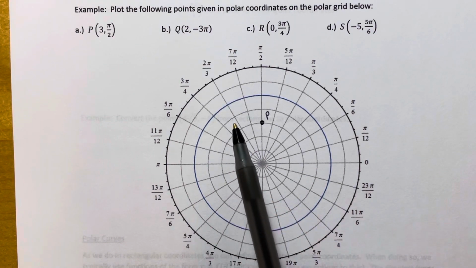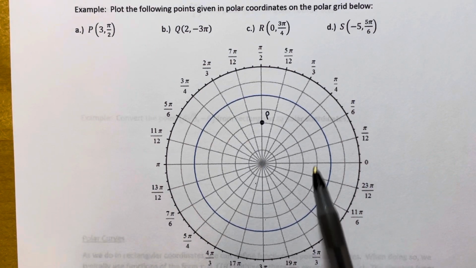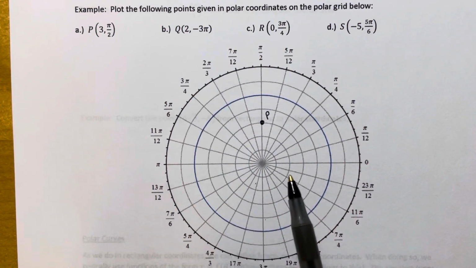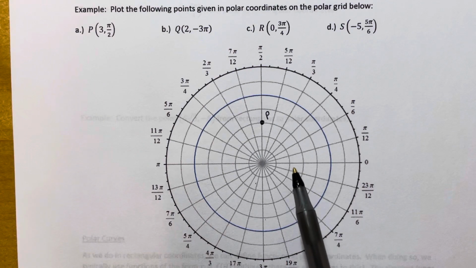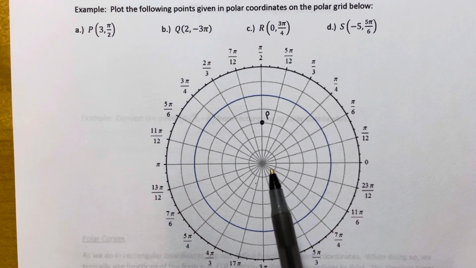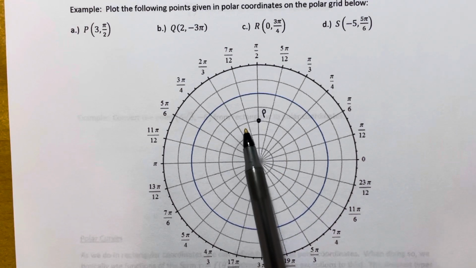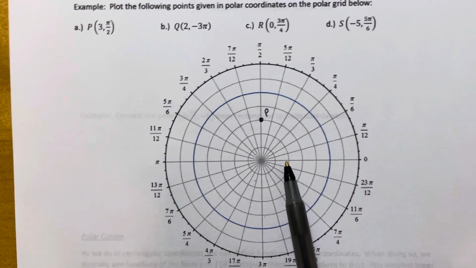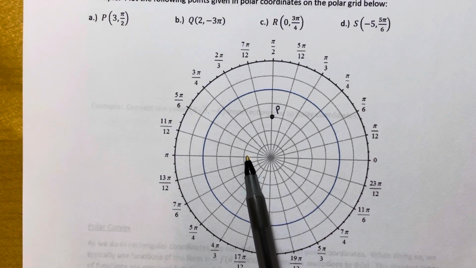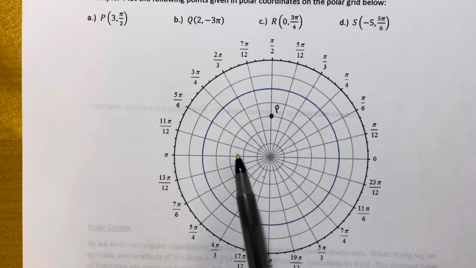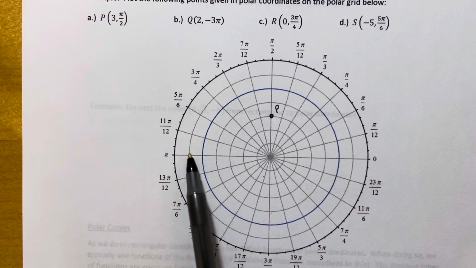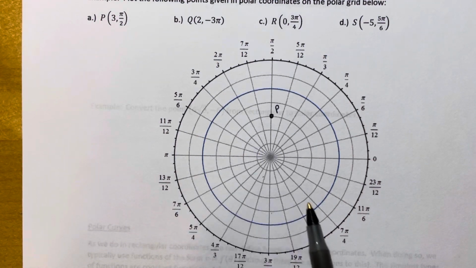3 pi is also greater than 2 pi, so this means I'm going to go more than one full revolution around this circle. So to find negative 3 pi, I would go here to 0. Negative 2 pi would take me all the way back around to where I started, and then another negative pi would land me here. So negative 3 pi is coterminal to pi, meaning it takes me to the same position relative to that angle.